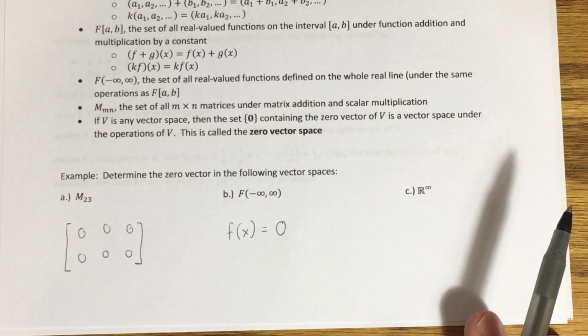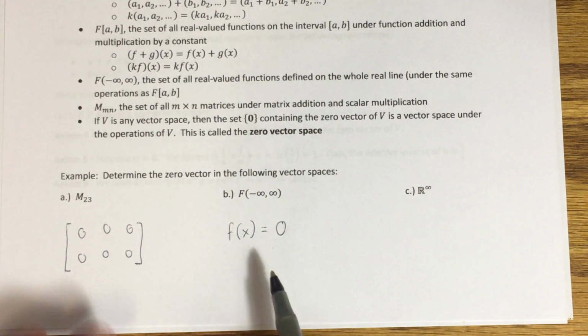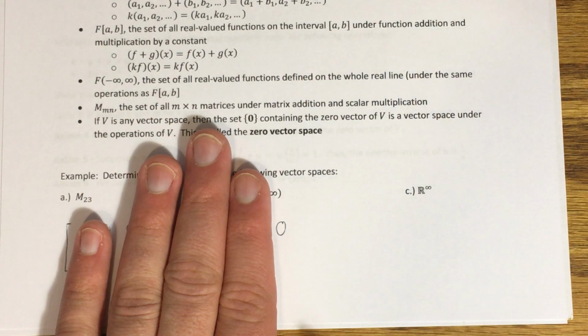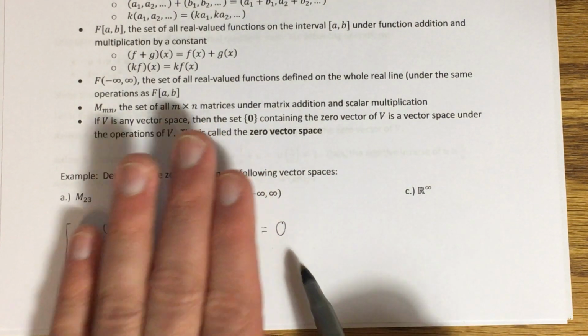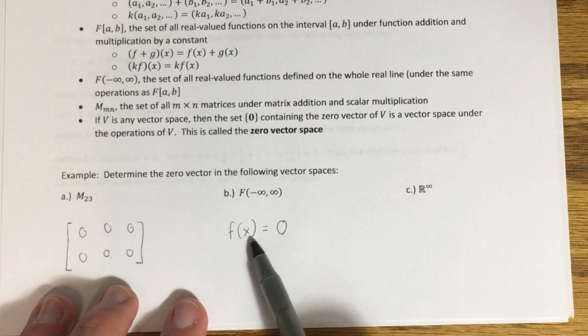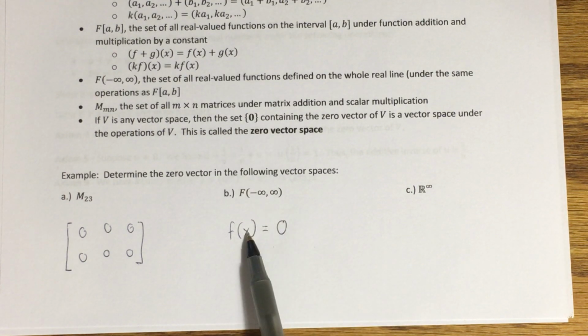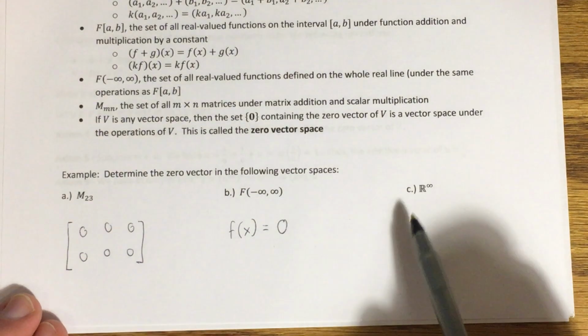Now you need to be careful with this because oftentimes when dealing with functions, we don't always write f of x equals. We oftentimes just write what the function is equal to, cosine of x or e to the x or whatever. However, I'm paying special attention to this, f of x equals 0, because there is a difference between a constant function 0 and the actual constant 0. This is the output for every input that I plug into this, whereas the constant 0 is just a number. Okay, they look the same, but they're thought of differently.